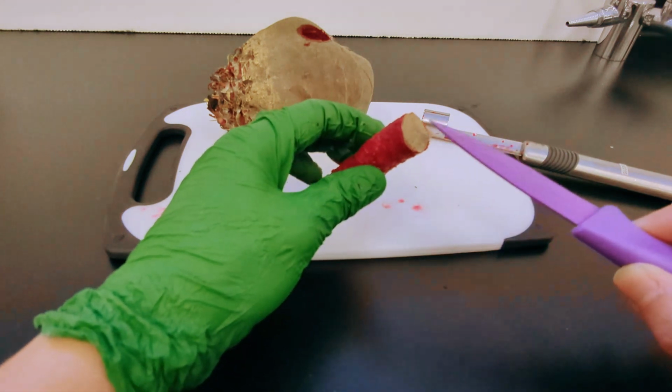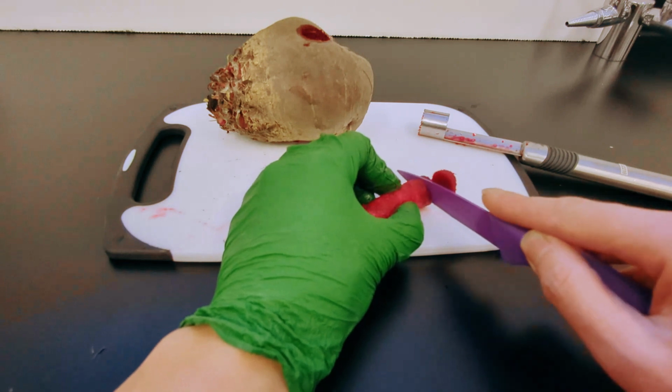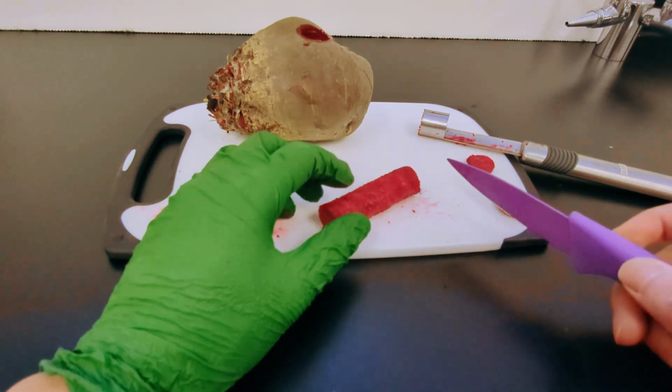So you can see there's some skin here on the end. We're going to cut those off so they don't interfere with our experiment. And we will create 6 uniform width circular discs.